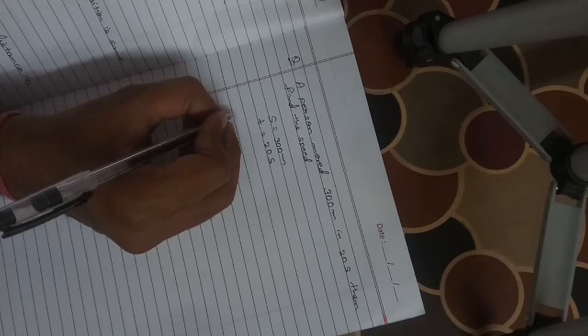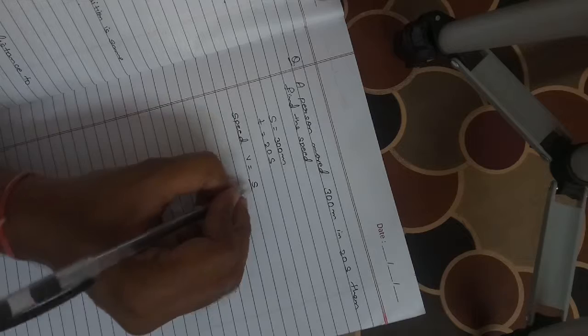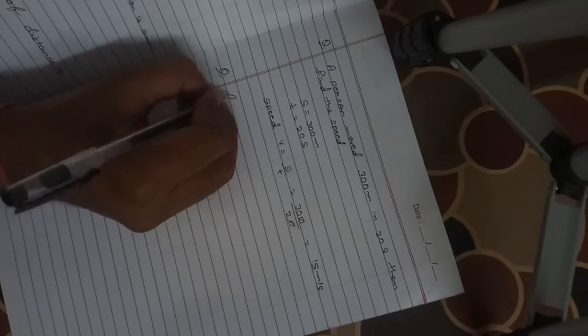So here in this case the person has moved 300 meters, so this is 300 meter, and time is 20 seconds. So speed v is equal to s upon t. So simply 300 by 20, that is 15 meter per second.